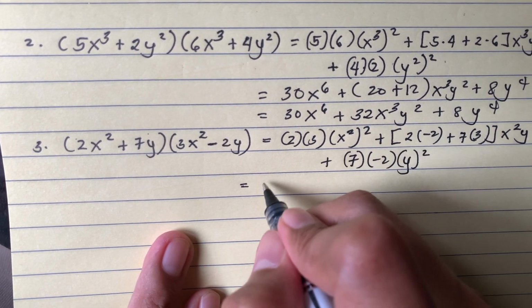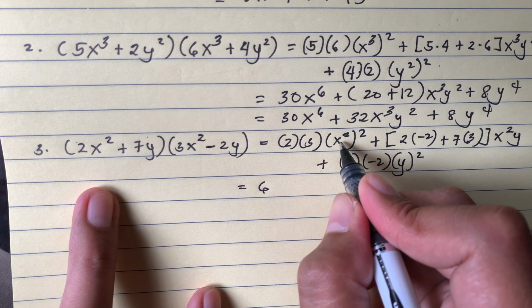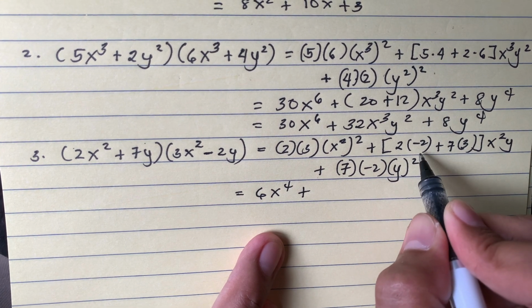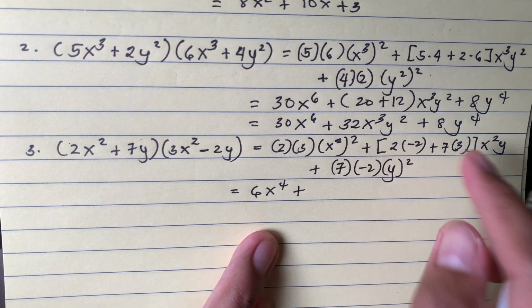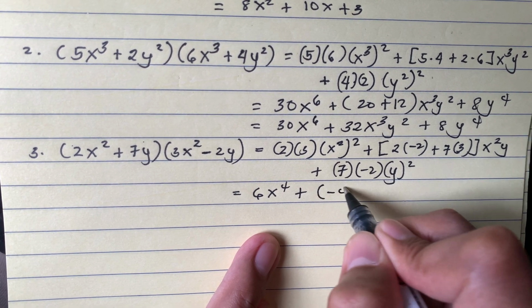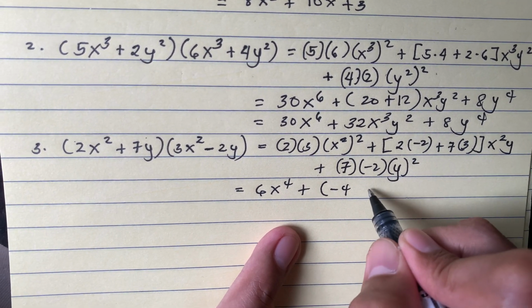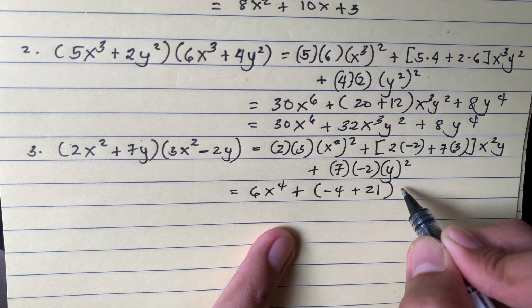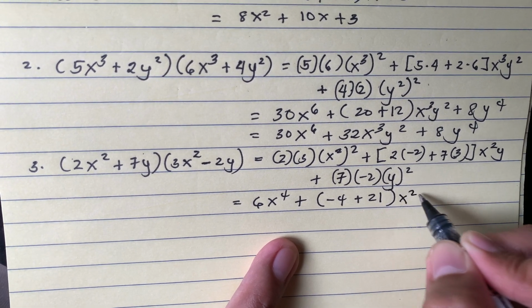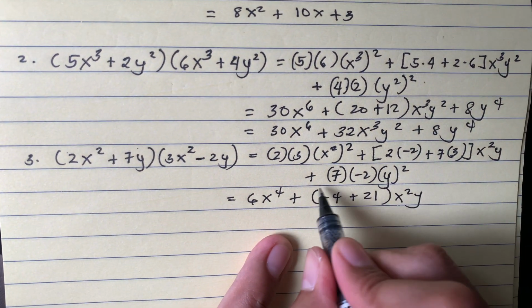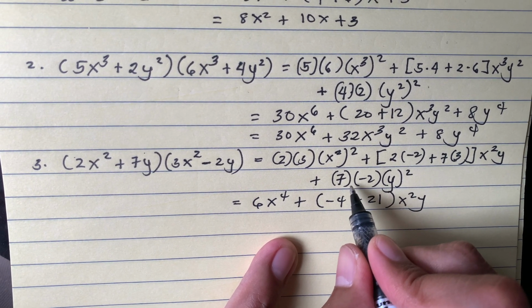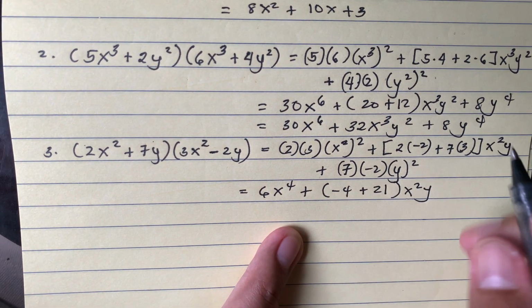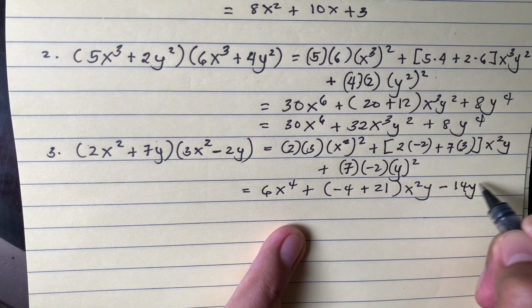Now, 2 times 3 is 6, correct? Then the square of x squared is x to the power of 4 plus, get the products of your two terms here. We have negative 4, 2 times negative 2 is negative 4, plus 7 times 3 is 21. Then copy your variable or your literal coefficient. So we have x squared y. Then 7 times negative 2, that's negative 14 times y squared, that would be negative 14y squared.